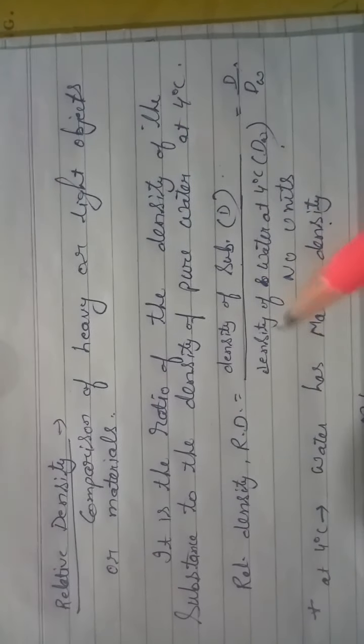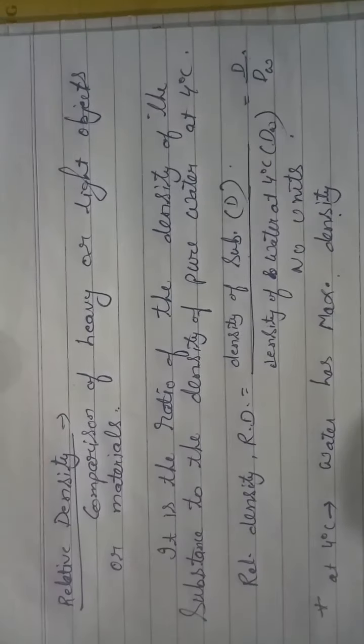From that you can get whether the given substance is heavier or lighter than the other material or object.